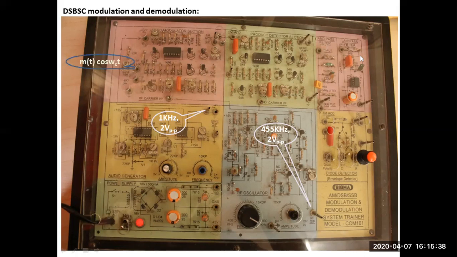Apply the modulating signal to the input of balance modulator section. Also connect modulating signal to channel 1 of DSO. Note that carrier signal is internally connected to balance modulator section. Now you can see DSBSC signal at the output of balance modulator section. Observe the time domain waveform of DSBSC signal. Also observe the frequency spectrum of DSBSC signal. Note down LSB and USB frequencies.